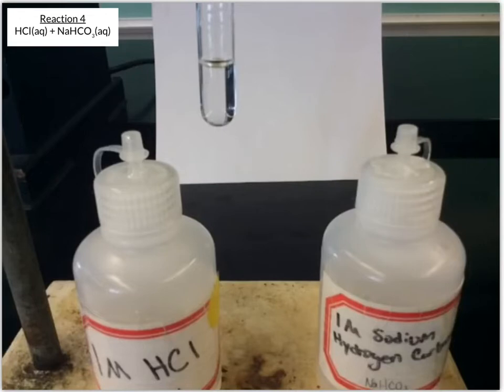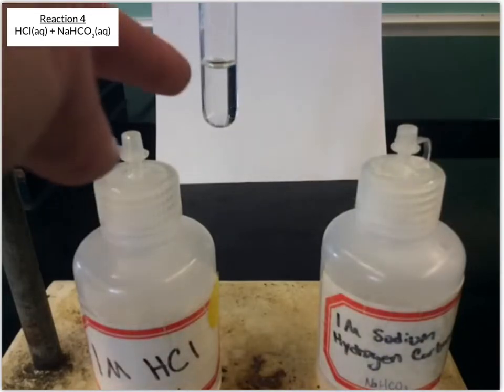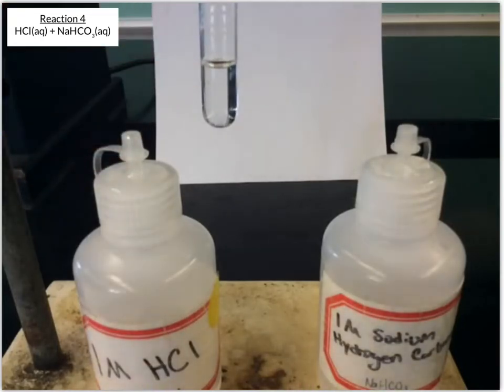Okay, so you could see when I poured that in there, it started bubbling right away. So there's definitely some sort of reaction occurring because I'm not heating this test tube. But when I poured the sodium hydrogen carbonate in, it immediately started bubbling, fizzing, and you still have a little bit of bubbling occurring. The solution still appears clear, but that bubbling indicates that some gas must be formed in this reaction.